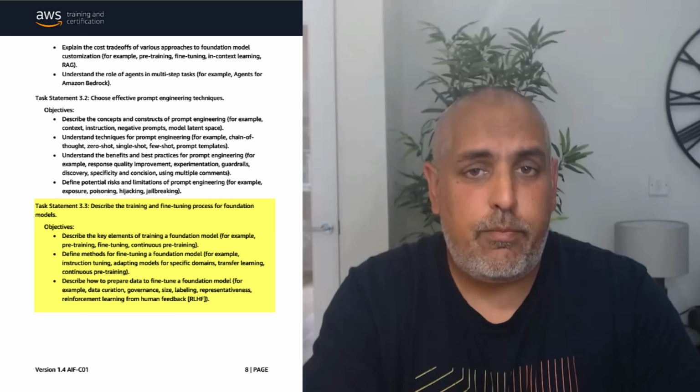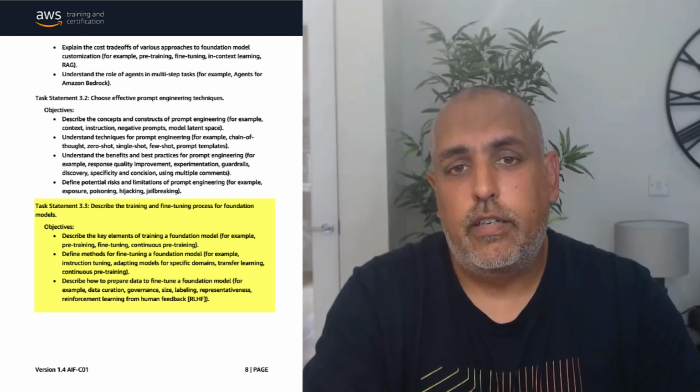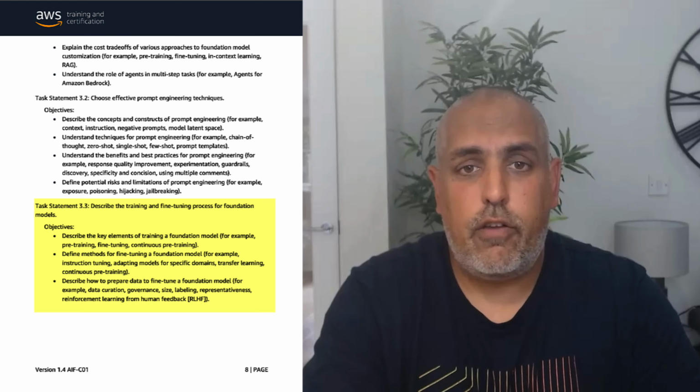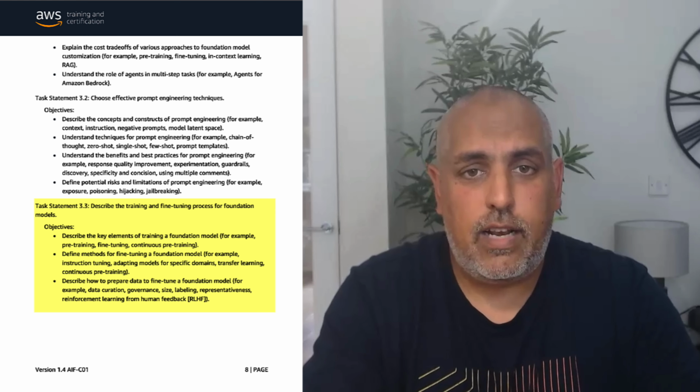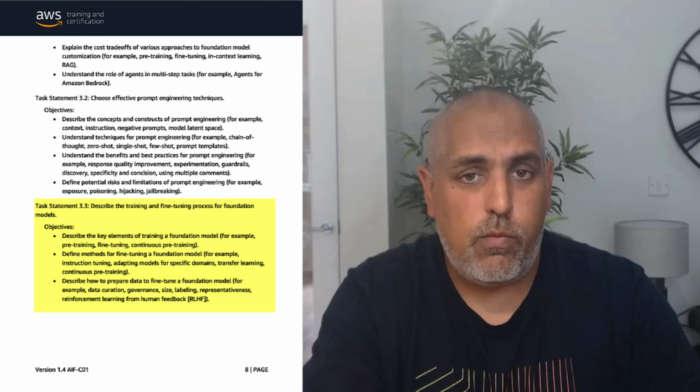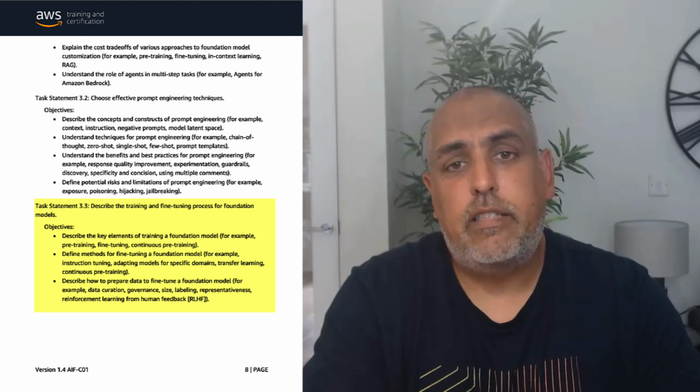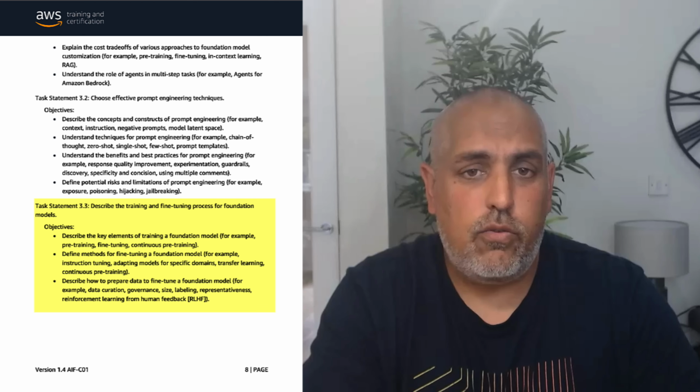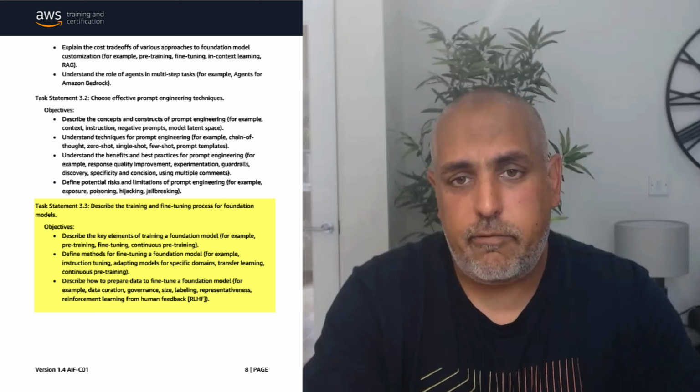Another big piece is data preparation, which is crucial for fine-tuning. Here you'll be expected to know about curating the right dataset, ensuring it's clean, labelled correctly, and representative of what the model will encounter in real-world use. Data governance matters too, so understanding the ethical and legal guidelines for using data is a must.